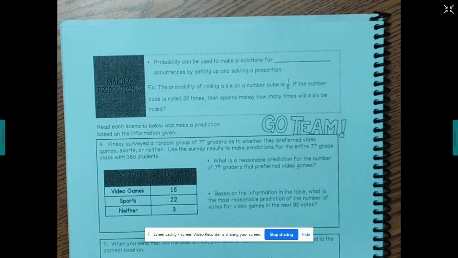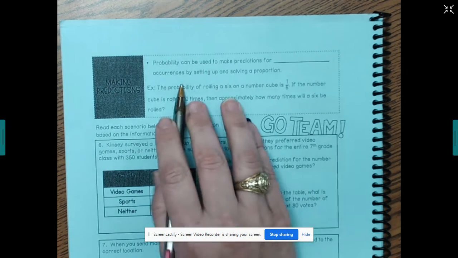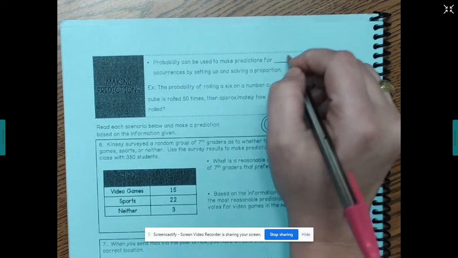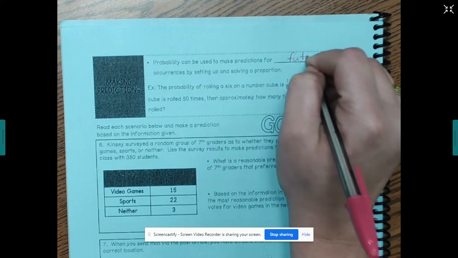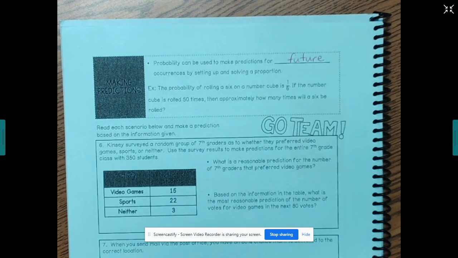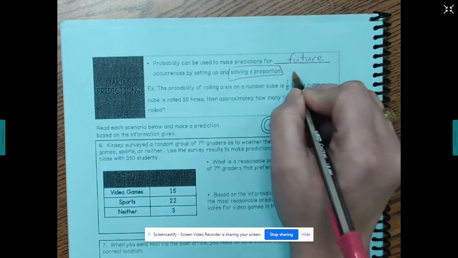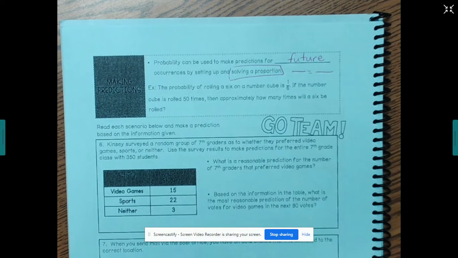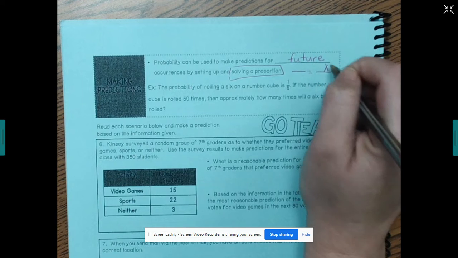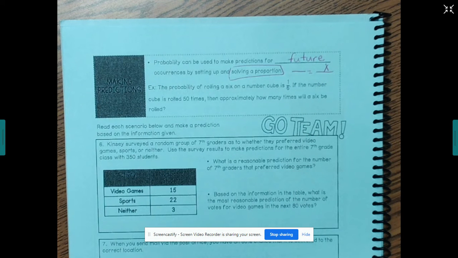All right, so the good thing is predictions is not really anything new. Predictions is using proportions. So let's fill out these notes first. Probability can be used to make predictions for future, obviously that's what predict means, occurrences, okay? Setting up and solving a proportion. Remember, this is what a proportion is. On a proportion, you also have numbers, and then you're going to be given a letter, X, okay? You're solving for some missing piece, okay?